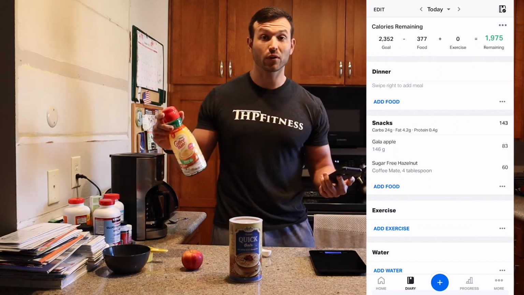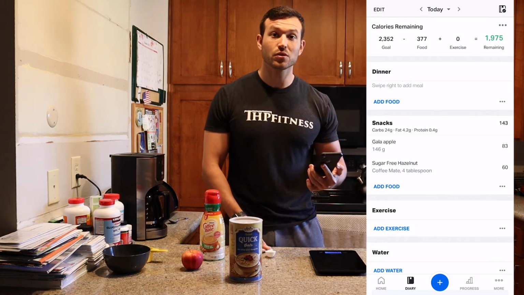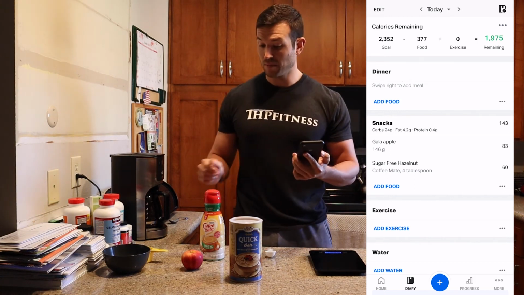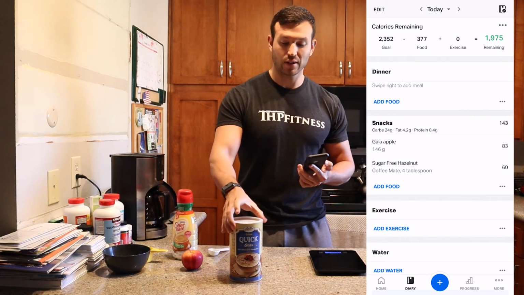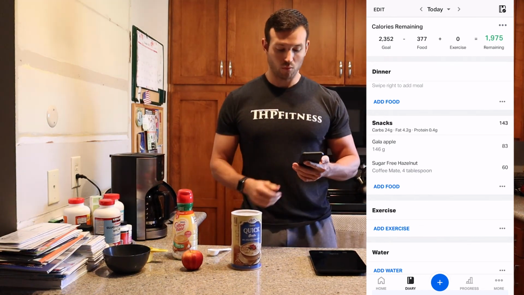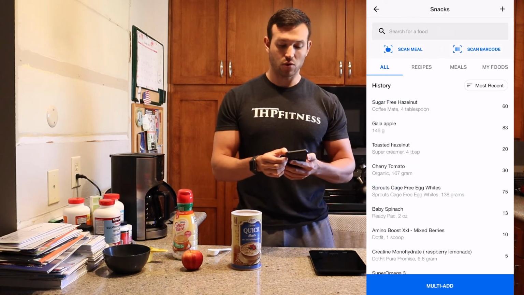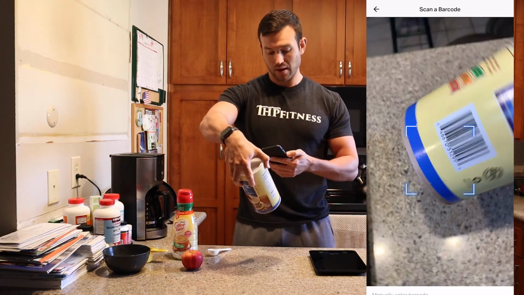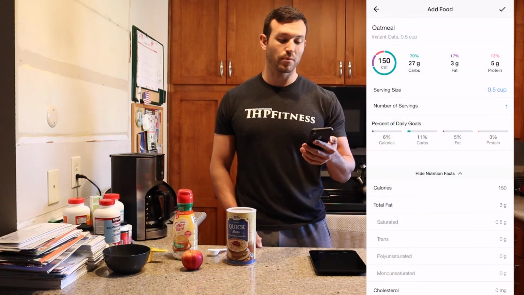So again, I can use the scan barcode feature. I use a measuring tool, like a tablespoon. I have my food scale I'm using. You can change serving sizes when need be. And then let's do one more example too. So again, let's say I'm going to have some oats as a snack. So one thing I'll do is I'll press add food. Let's go scan barcode, and then now let's scan the barcode here. It's going to pull up that information.